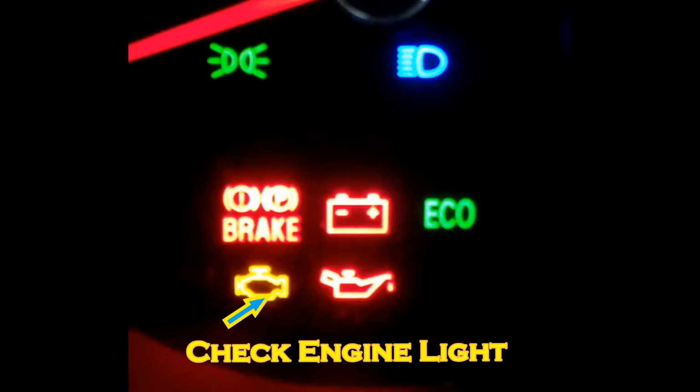The check engine light means that there is an issue with the vehicle's fuel and emission system. While there are many things that might trigger your check engine light, the top three are that your gas cap is either loose or damaged, that the sensors might not be picking up any emissions, or your spark plugs and wires might need to be replaced.